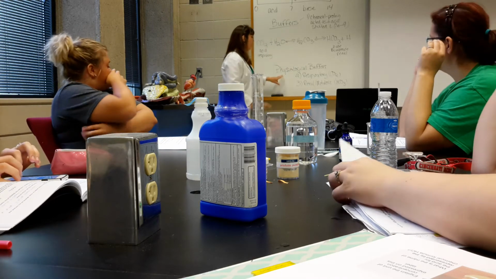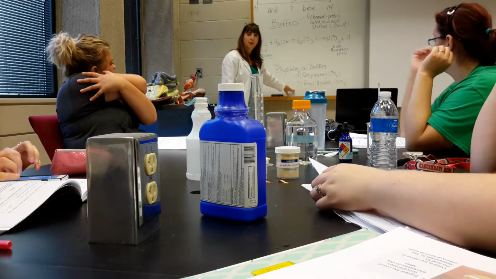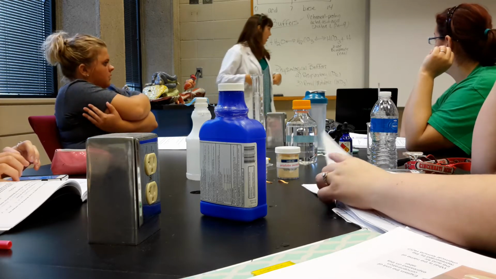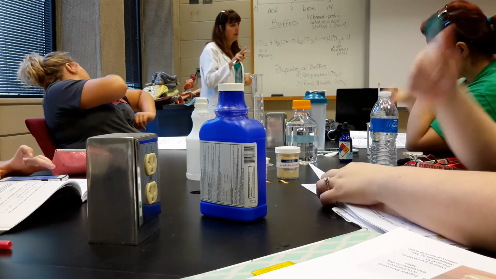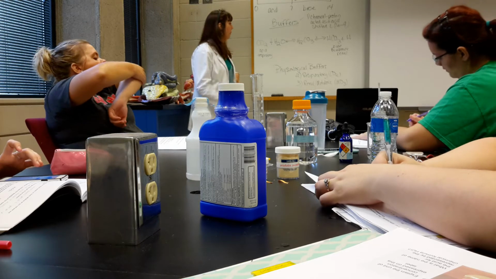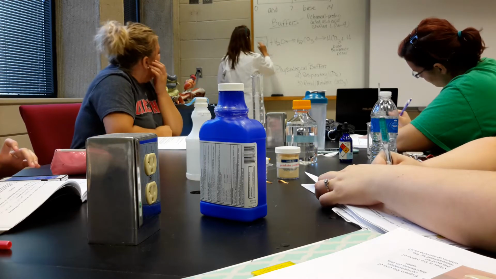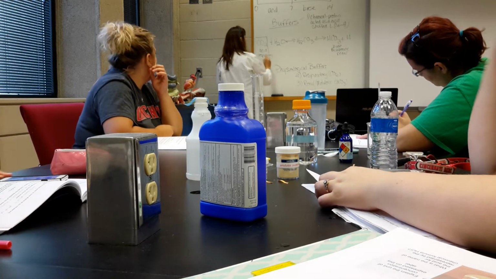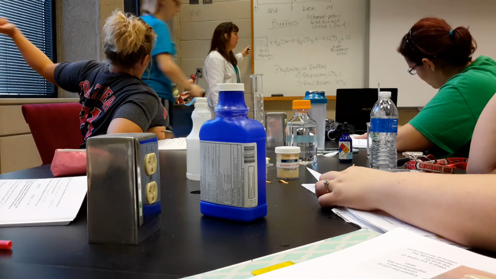Our other physiological buffer is our renal system, which is the kidneys. Another word we use for that is the metabolic. So renal and metabolic go together when we're talking about buffering systems. So now we're on this side. Anything having to do with the lungs is going to be using CO2 to buffer.